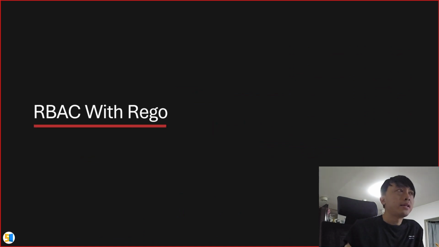Okay, in the next session we will see an example of implementation of the RBAC authorization model using the Rego language, so you can get a feeling of how a domain-specific language for policy looks like.